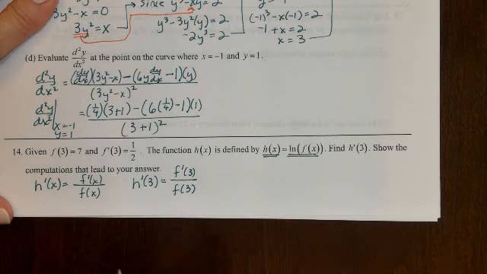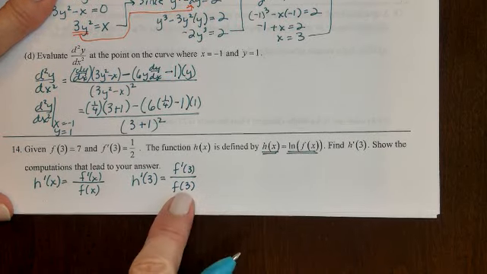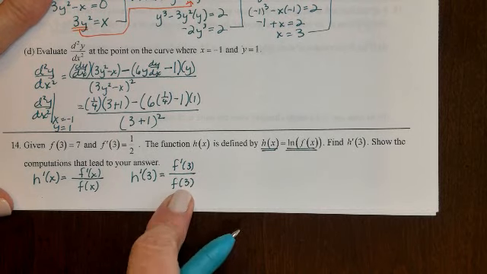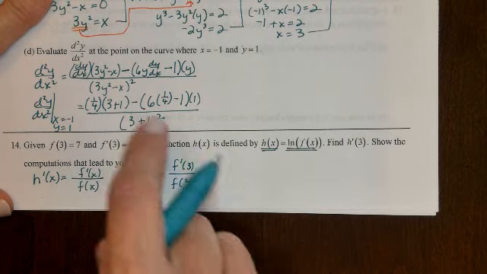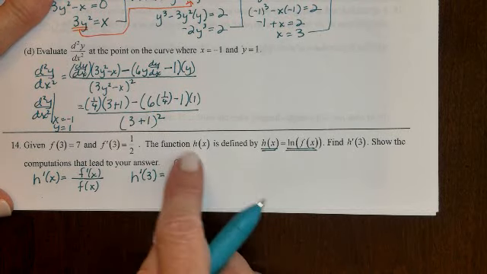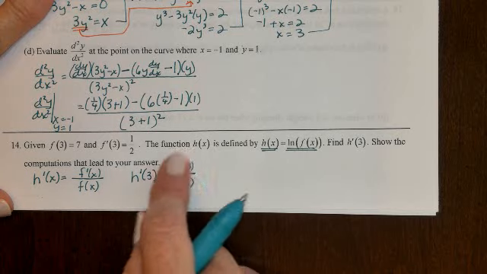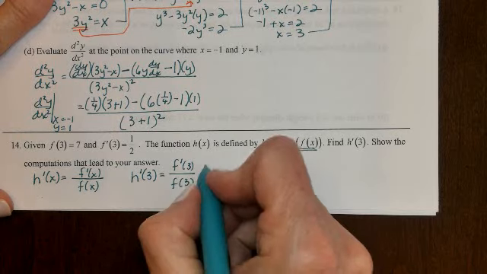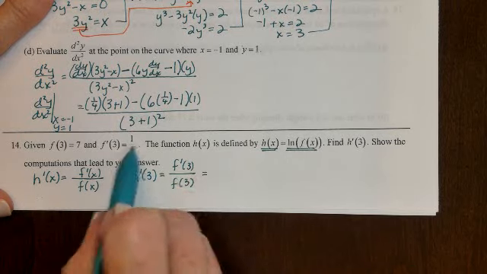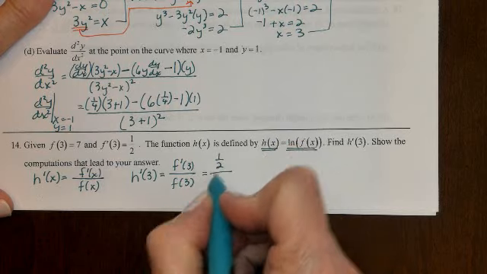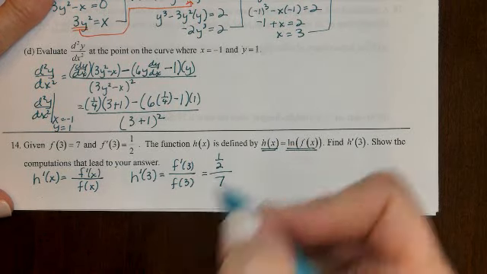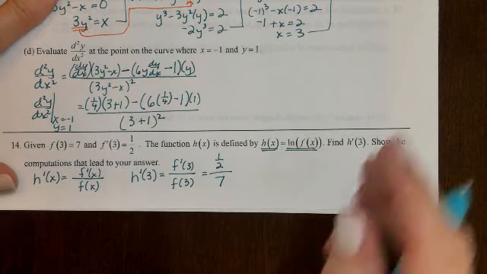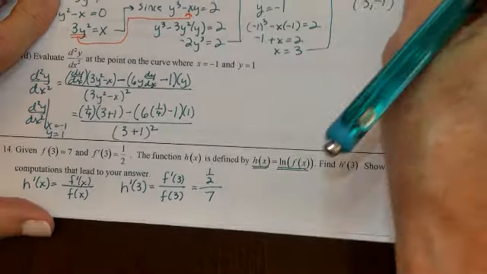That is not a safe stop spot. You cannot put this in your calculator. Don't stay. This is not all numbers. That was all numbers. This is not. I had somebody on the test stop when it was still f's, and you can't do that. f prime of 3 is a half. f of 3 is 7. That's a safe stop spot. So we'll safe stop it.